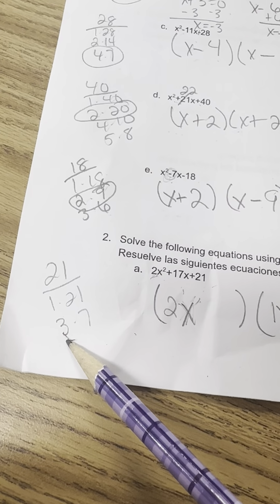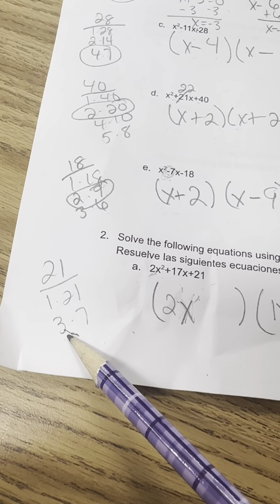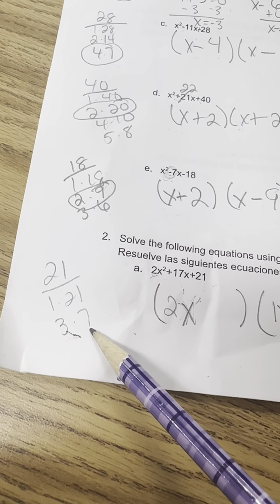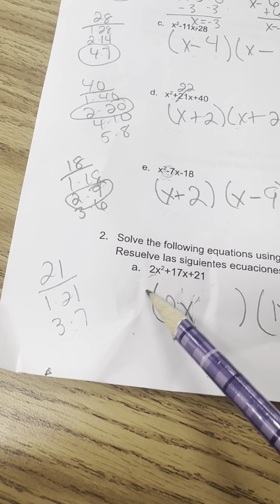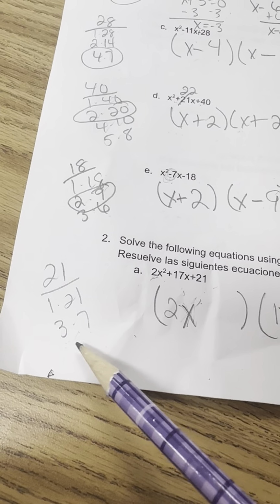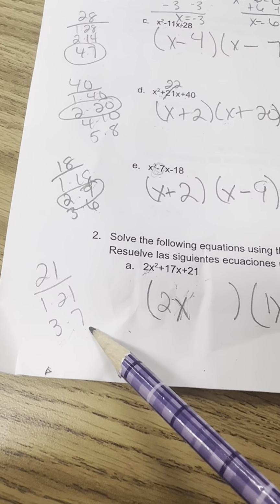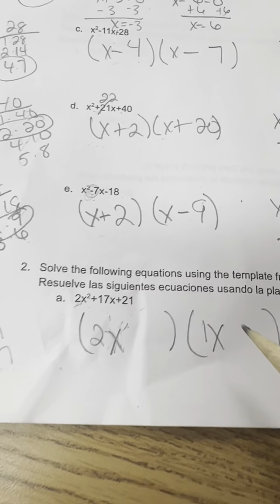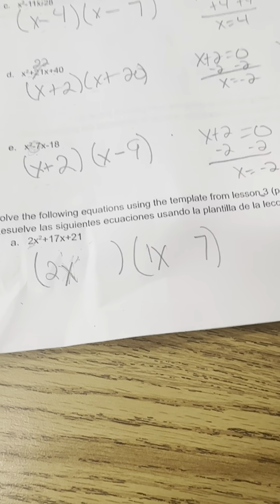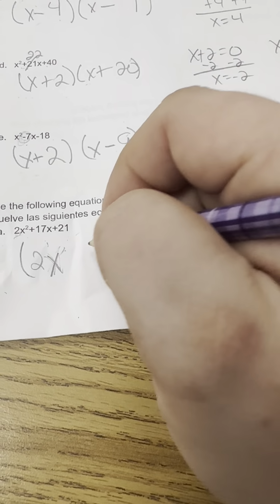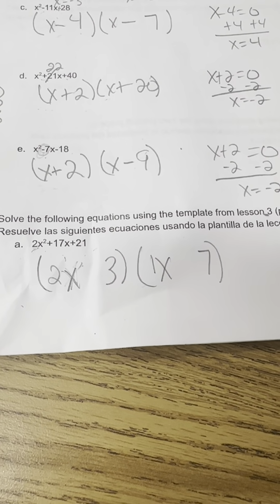2 times 3 will be 6. 6 plus 7 is 13. That also doesn't work. 2 times 7 is 14. Plus 3 is 17. So that's what I need to do. So since I'm multiplying my 2 times my 7, the 7 needs to go back here. My 3 needs to go here, and I will factor that.